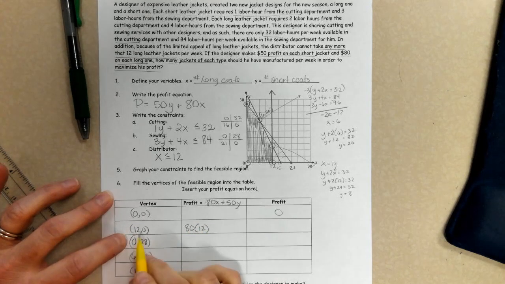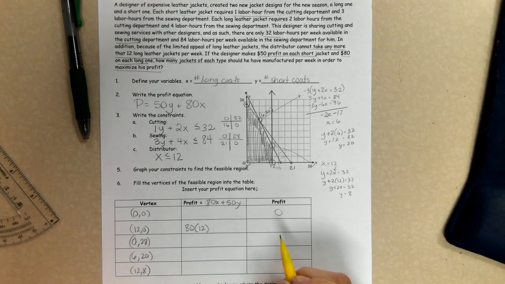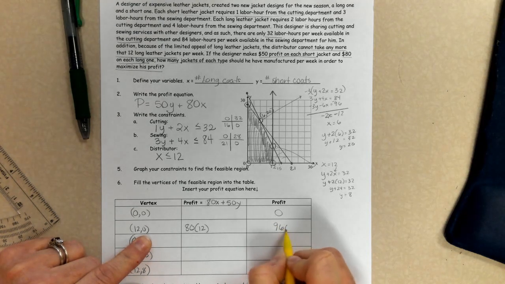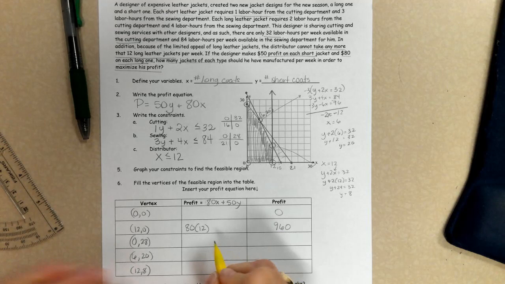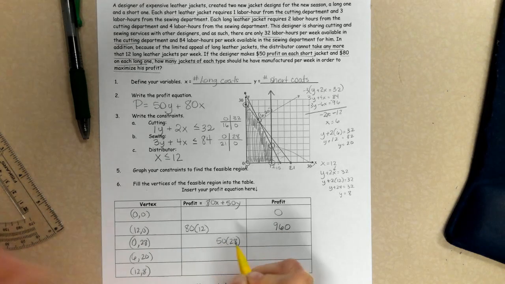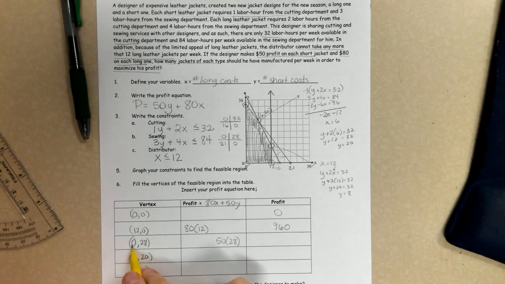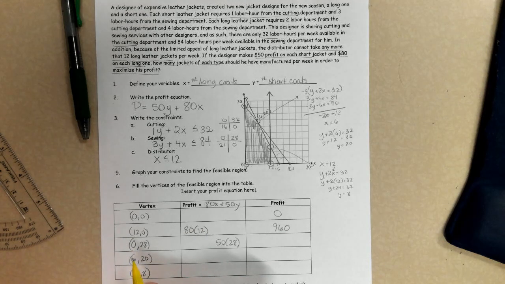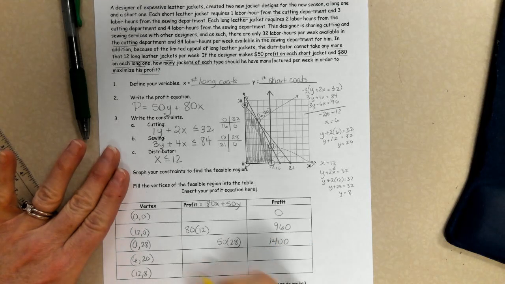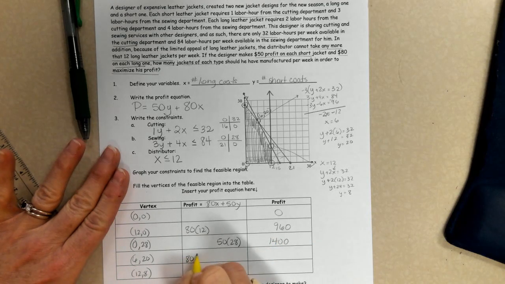Okay, this one's just going to be 80 times 12, with the other one being 0, which contributes no profit. This one's just going to be 50 times 28 because the 0 contributes no profit. So 1,400.